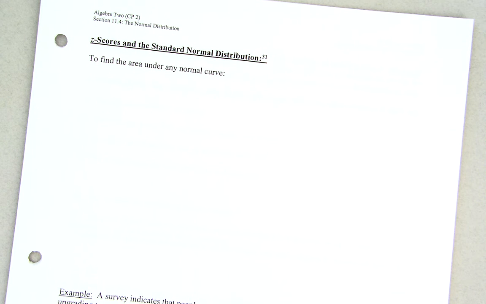We're now on page 33, and there's one more piece that we need to look at regarding this normal distribution stuff. Take a moment and read the problem on the bottom of the page.